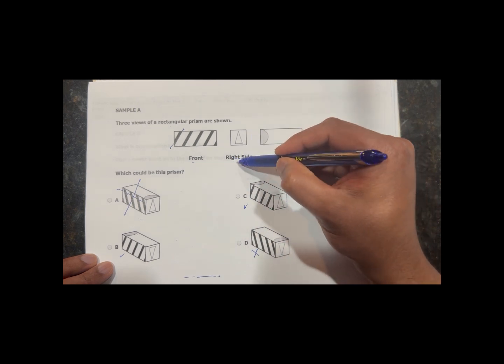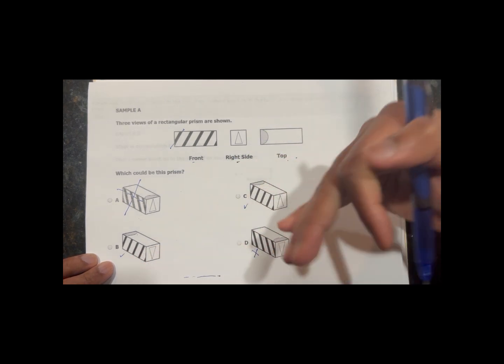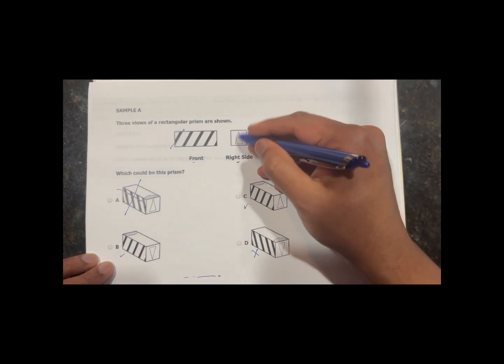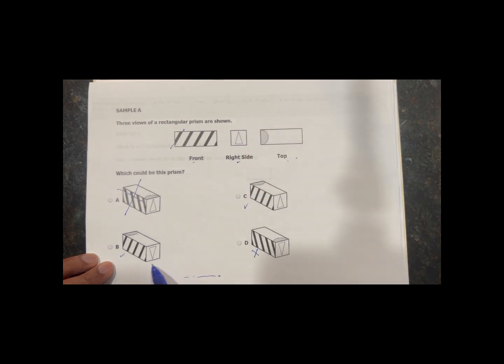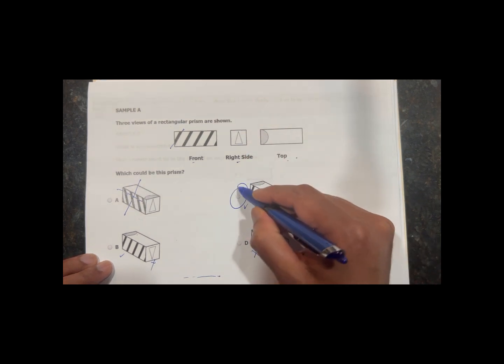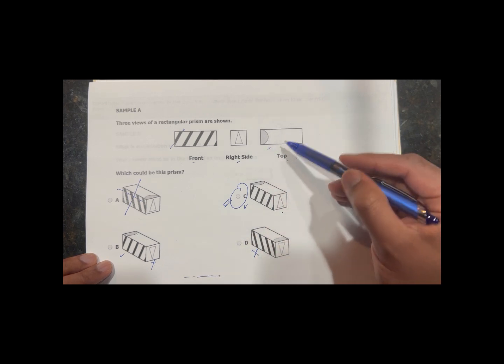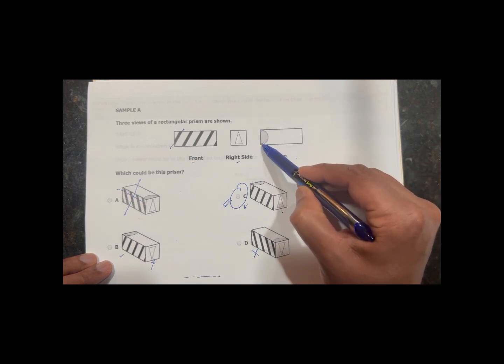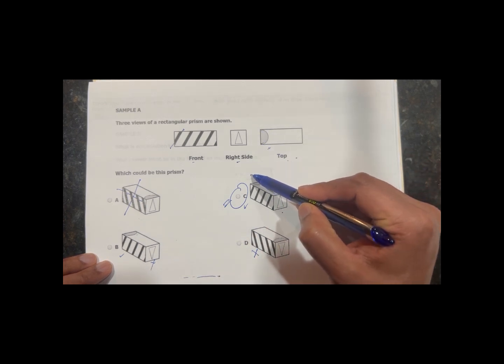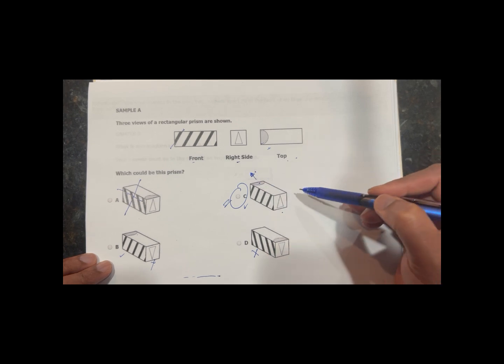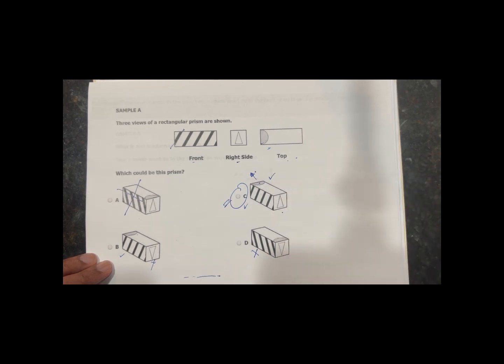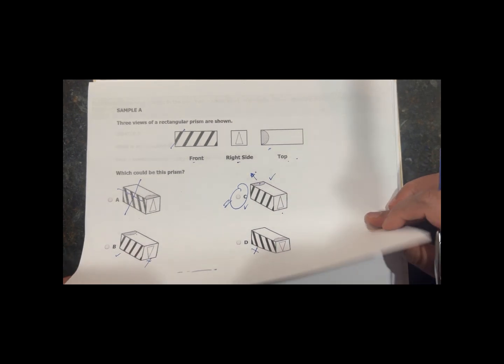Then it says the right side. So on this side, it's a top facing triangle. Obviously not this. So this has to be the answer. You don't even have to get to the top, but let's just do the top. The top, the semicircle faces outwards. So this is it. So we've checked this. So there you go. That's how you solve problems like this.